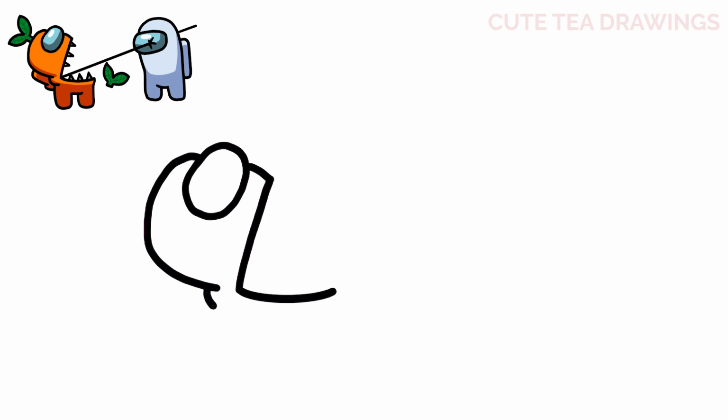On the left side, draw a small curve inwards. From the middle of this small curve, draw a line down and curve it back up into a rounded rectangular shape for the leg. Draw a small horizontal line here for the bottom of the body.